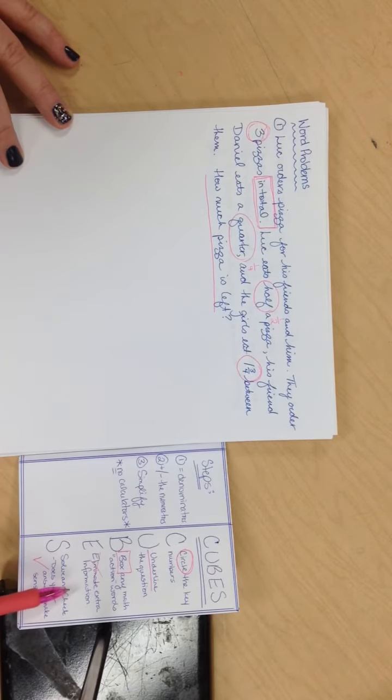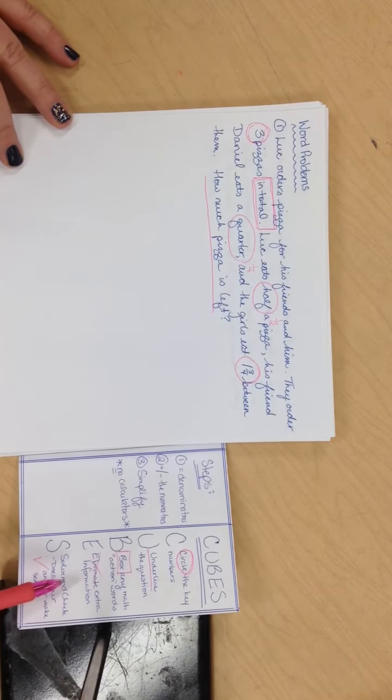My E is to eliminate the extra information. I don't have extra information in this question. That would be things like Luke orders pizza at 7 p.m. Well, it doesn't really matter what time Luke orders the pizza at. It doesn't affect what is remaining. So now I'm on to solving and checking.